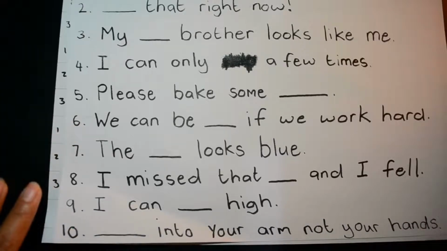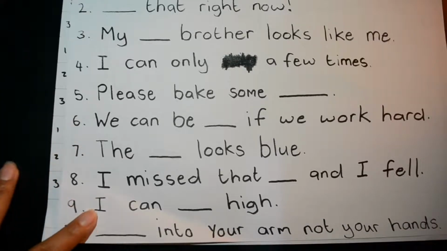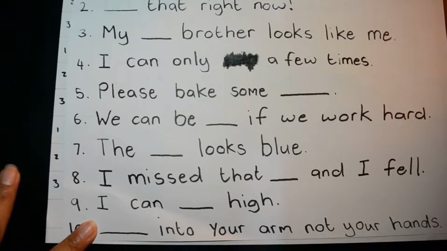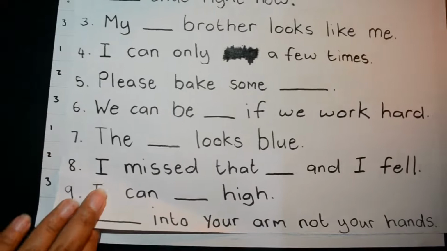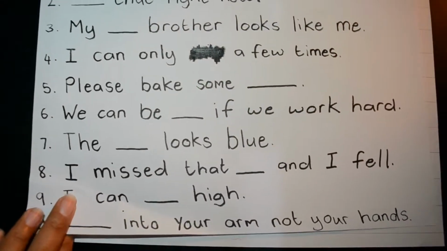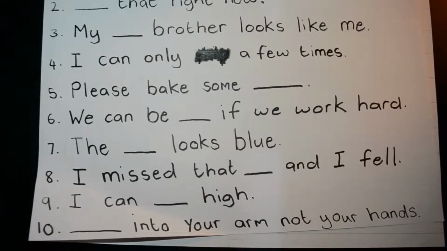Number 9, I can hide. Number 10, sneeze into your arm, not your hands. Okay, what must you do? Sneeze into your arm and not your hands.